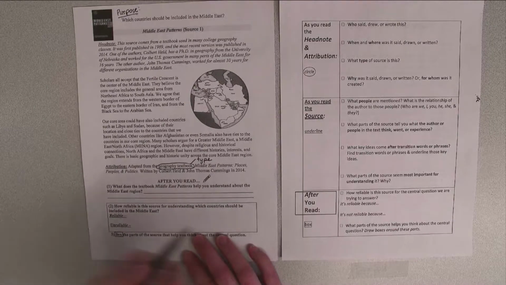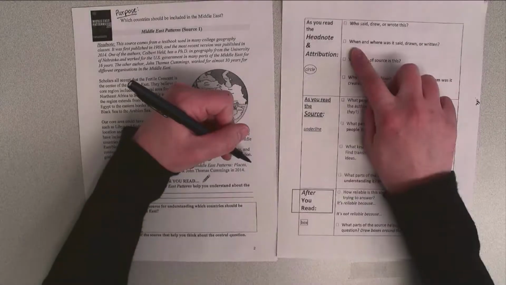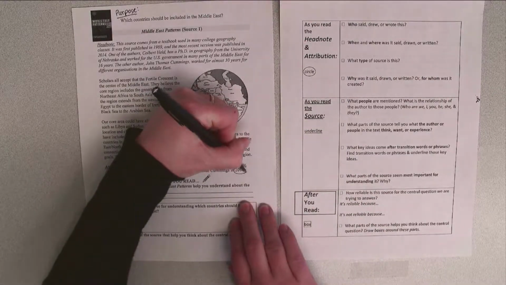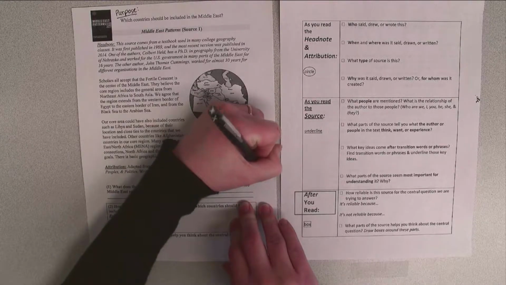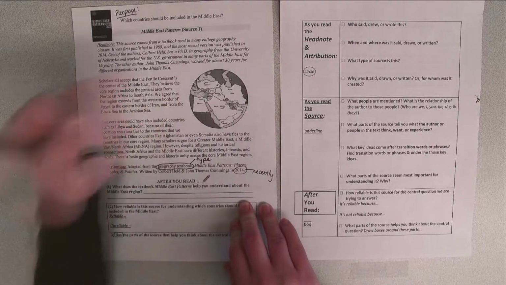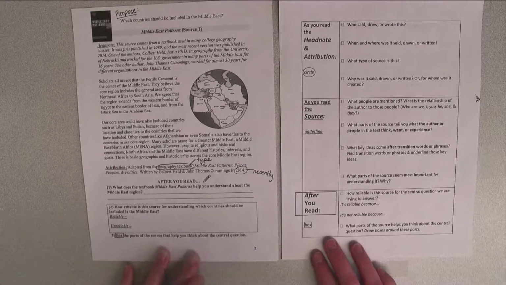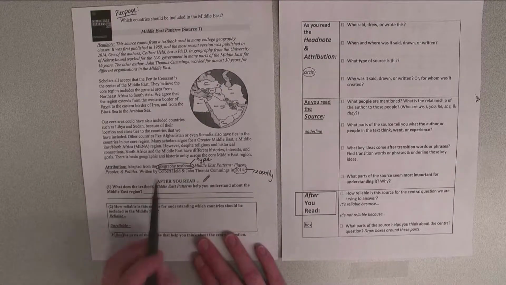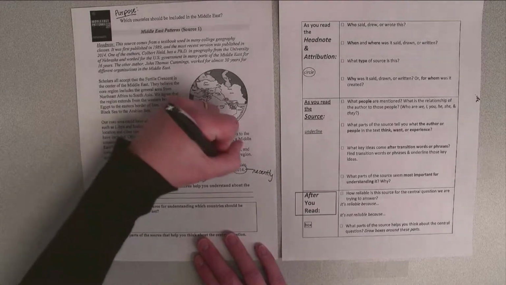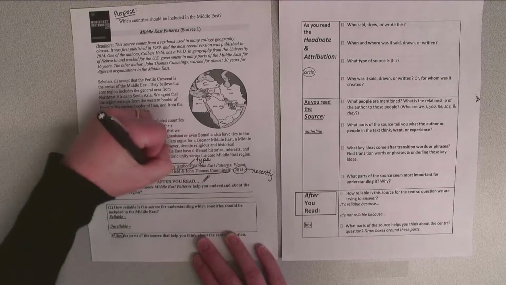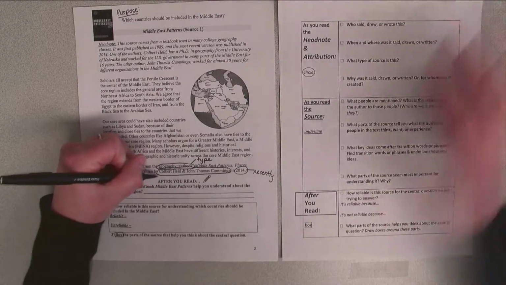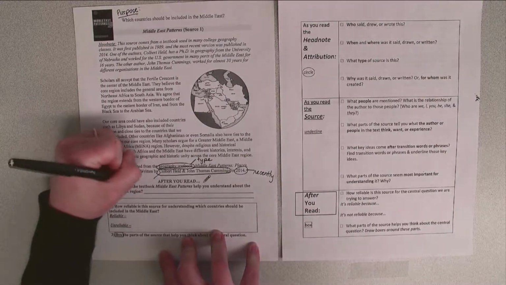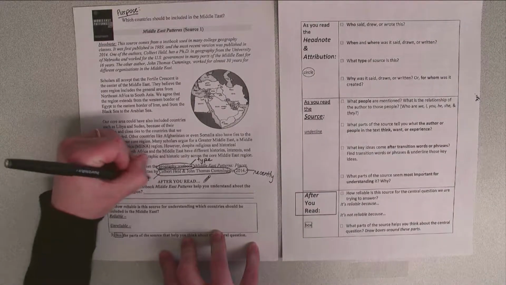So I can also circle the when here, which is 2014, and I'm going to make a note out to the side that this was written pretty recently. 2014 is only a few years ago. I also can see the who, so I'm going to circle Colbert Held and John Thomas Cummings as the authors who wrote this. And I'm just going to make a note out to the side that there are actually two authors for this source.